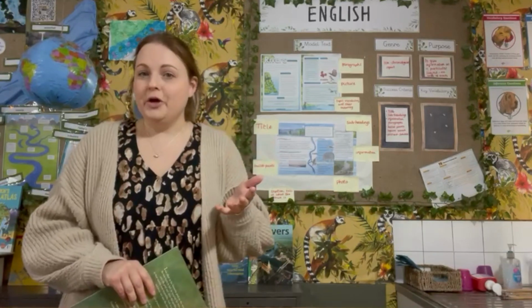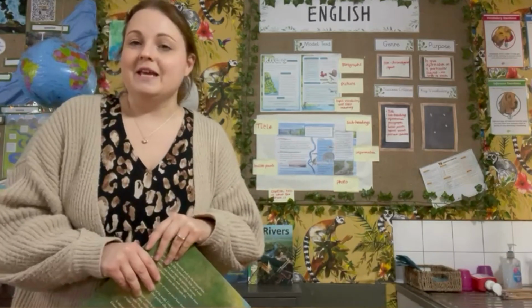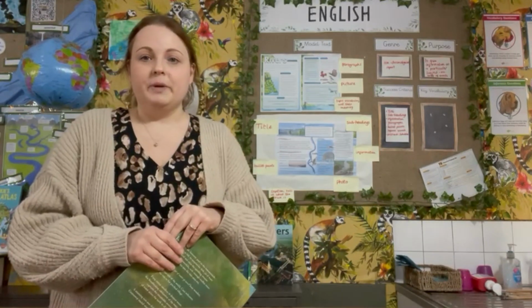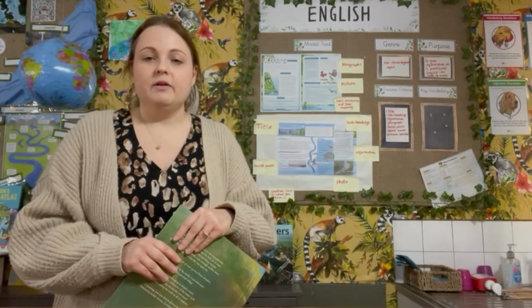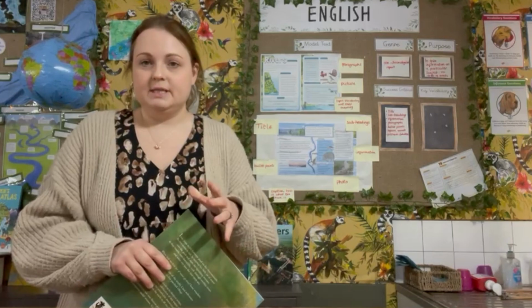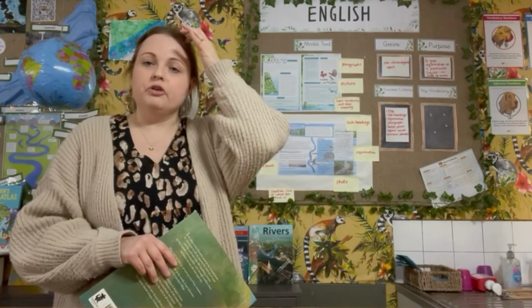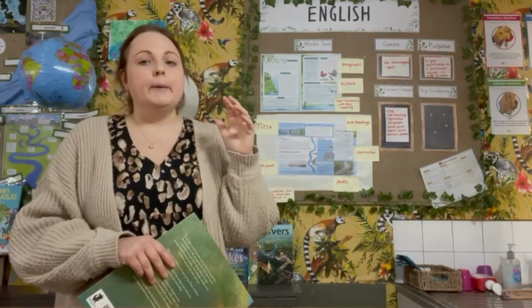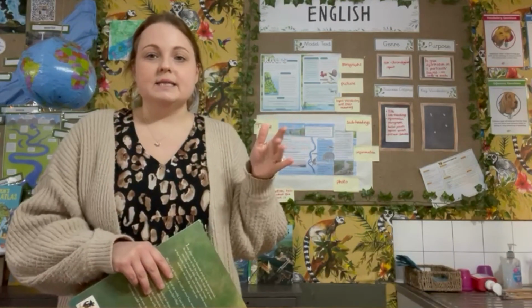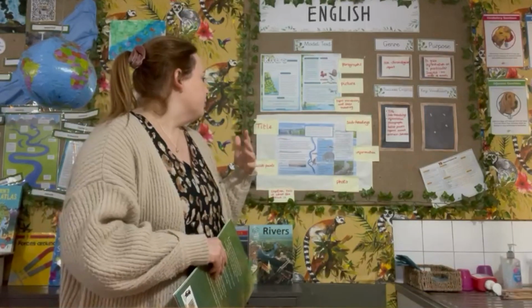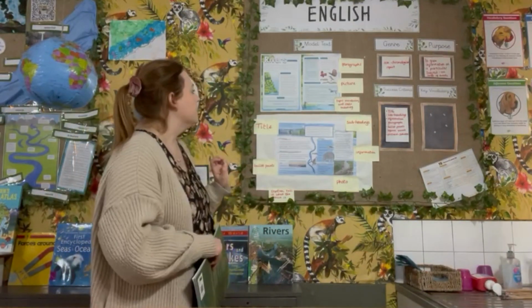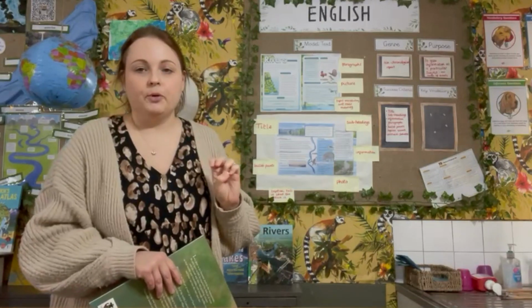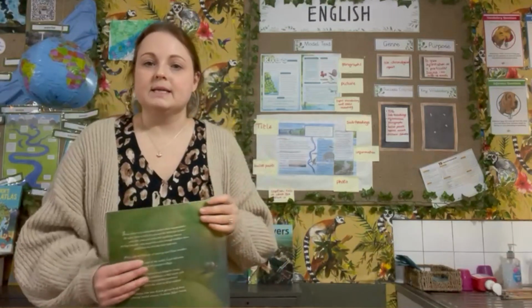They will be doing their own research on the Amazon River, and they'll be writing their own reports on the Amazon River, focusing on some really interesting facts, writing in paragraphs, including all the features of a non-chronological report, such as headings, subheadings, information, bullet points, and also using topical vocabulary about rivers, as that's our topic.